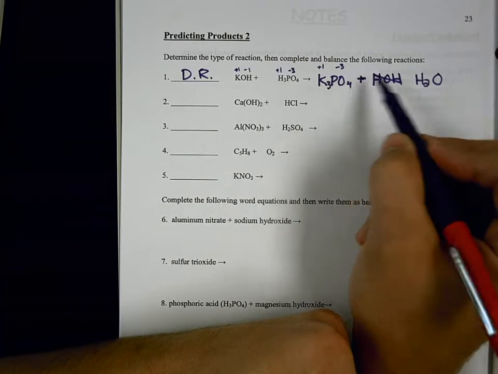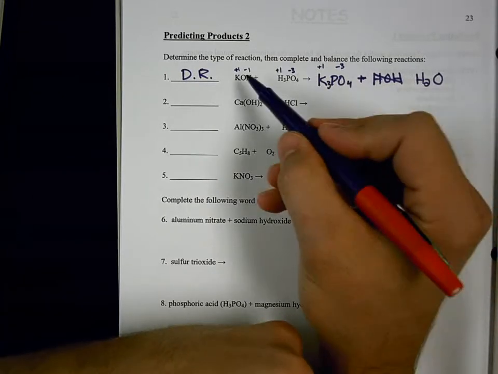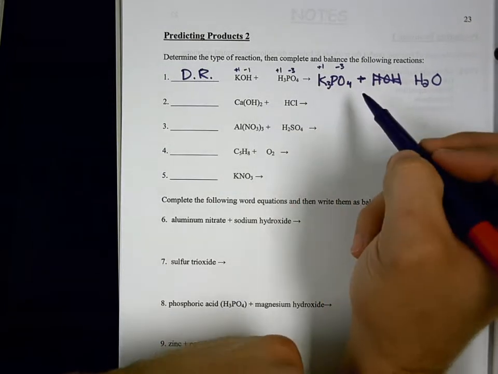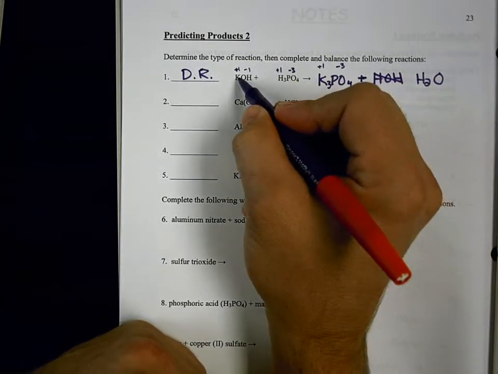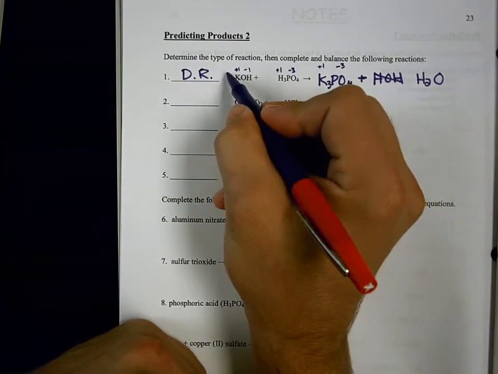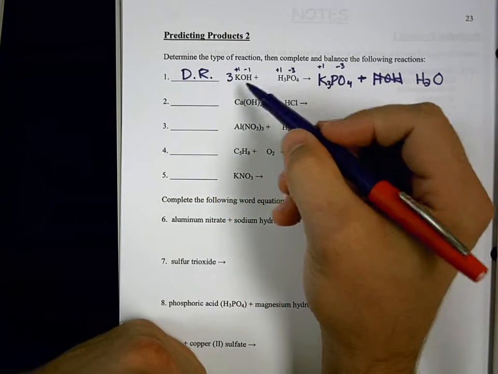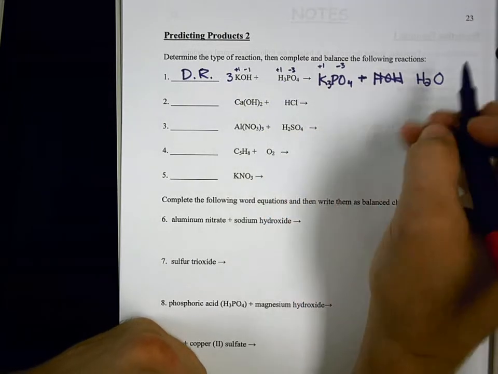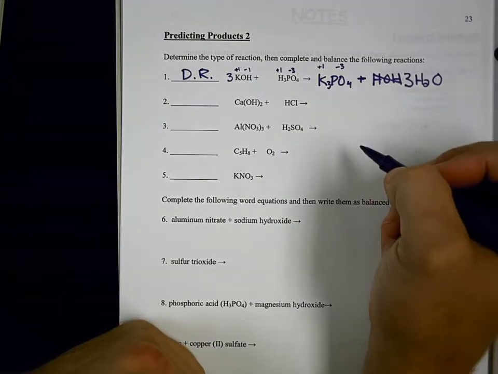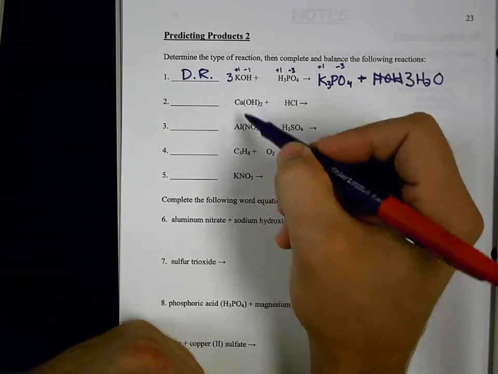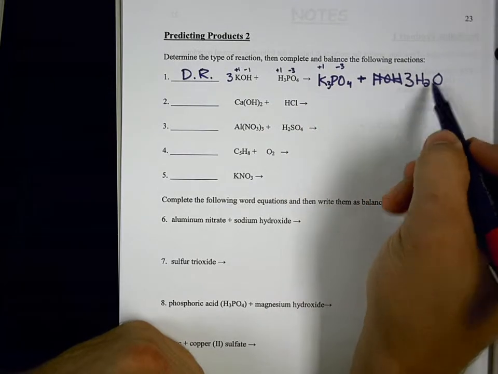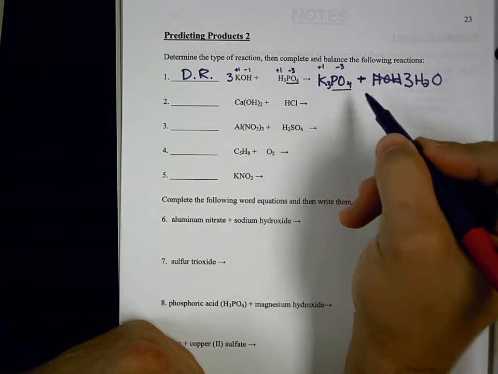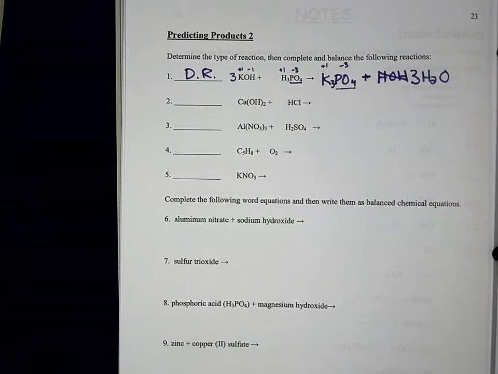Okay, now that we've predicted what the products are going to be, now we should go ahead and balance the coefficients to make sure that we have the same number of atoms on both the reactant and product side in this reaction. So I have 1 potassium on the left and 3 on the right. I'm going to go ahead and add a 3 here. I now have 3 plus 3 is 6 hydrogens on the left. I'm going to need 6 hydrogens on the right. I have 3 oxygens not part of the phosphate, 3 oxygens not part of the phosphate, and I have 1 PO4 on the left side, 1 PO4 on the right side. So now we're balanced.